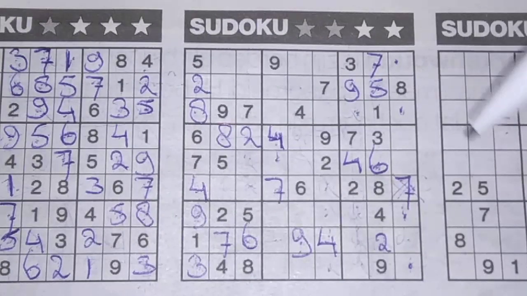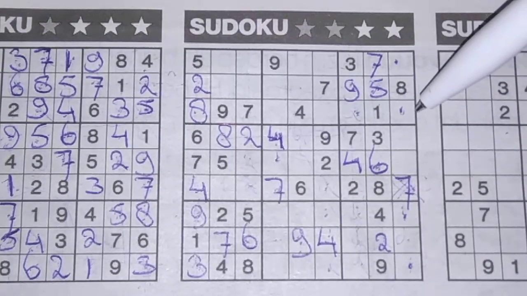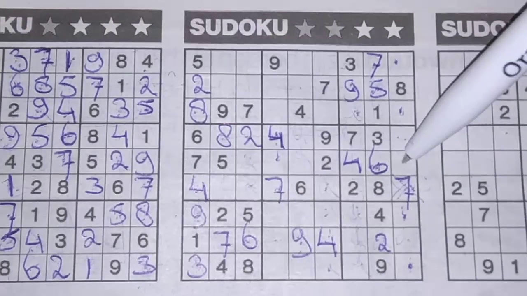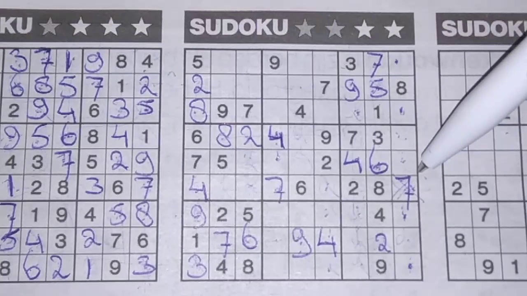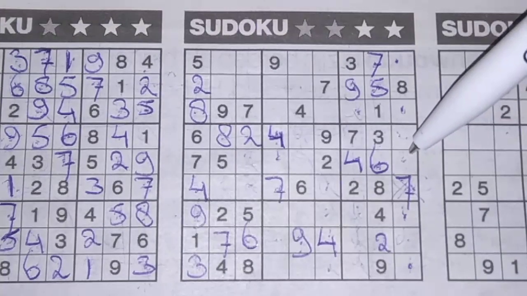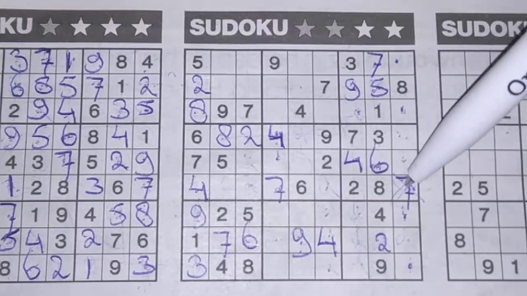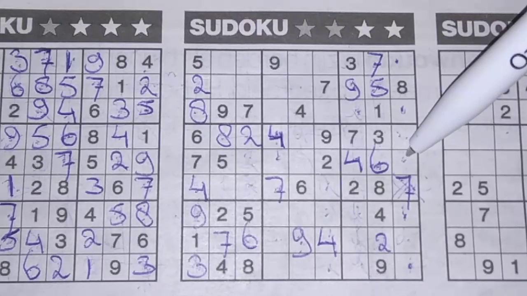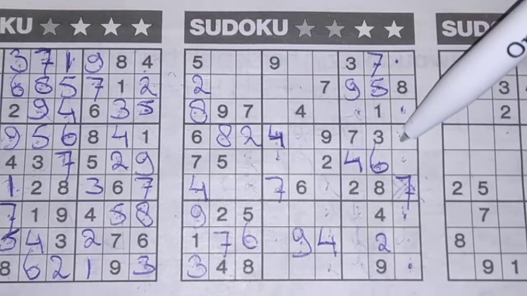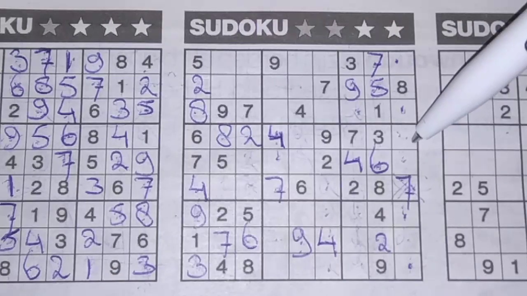No 1 and 5. These 3 numbers are the numbers 1, 5, and the 9. I cannot fill this yet. Need to wait. 1, 5, and the 9. No.